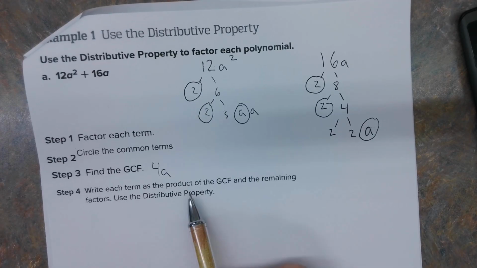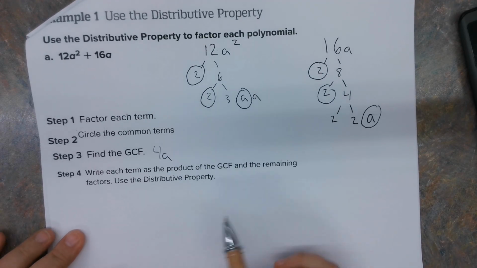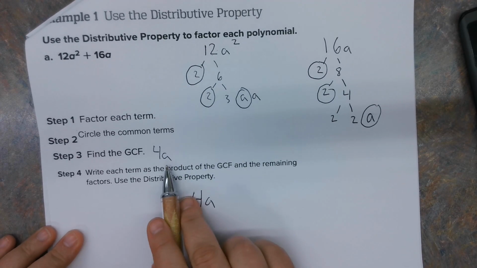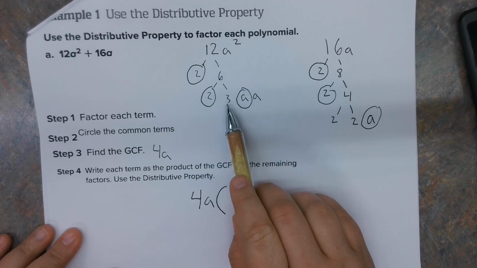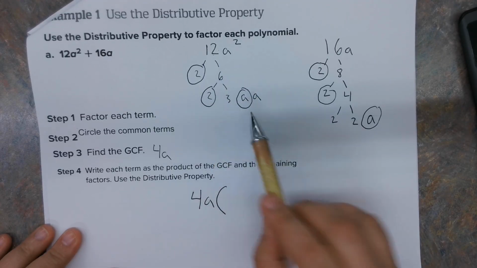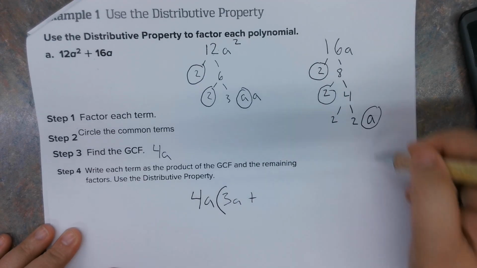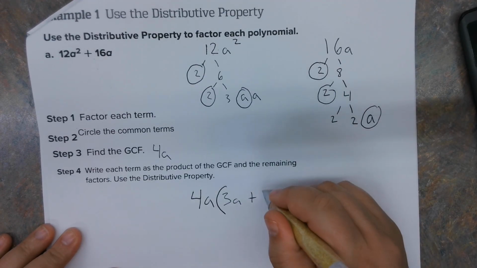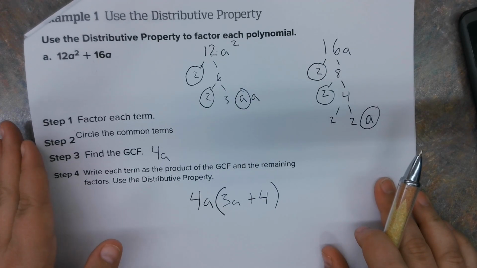So now we have to write each term as the product, so multiplication, of the greatest common factor and the remaining factors. So here's where our answer is. I'm going to write 4a because that's what they have in common. And then in parentheses, I'm going to put what's left. So what's left of the 12a squared is 3a. So I'm going to write 3a, plus, because this was positive and I didn't get rid of a negative anywhere, 2 times 2 is 4. So 4a times 3a plus 4, this is factored. And there we go.